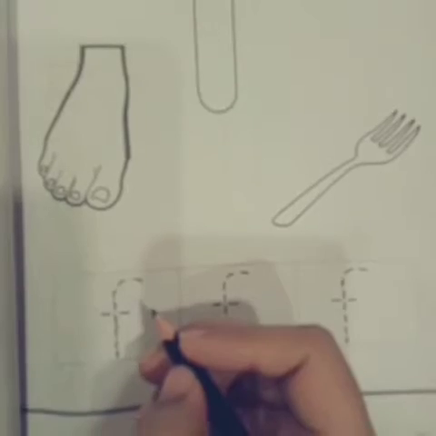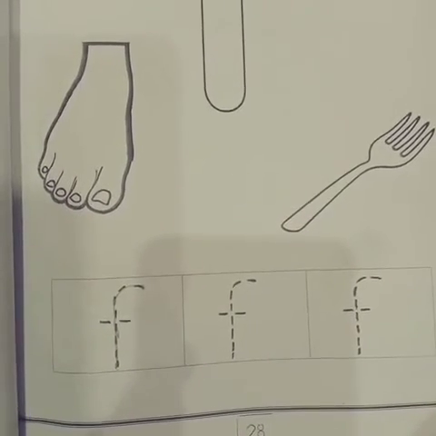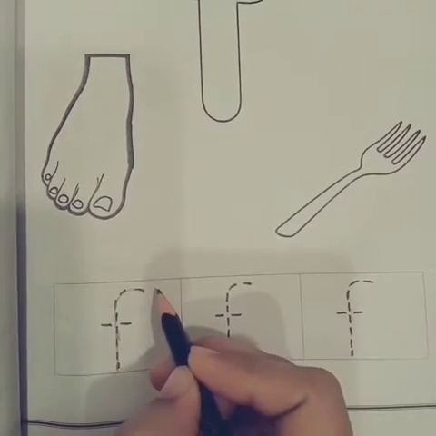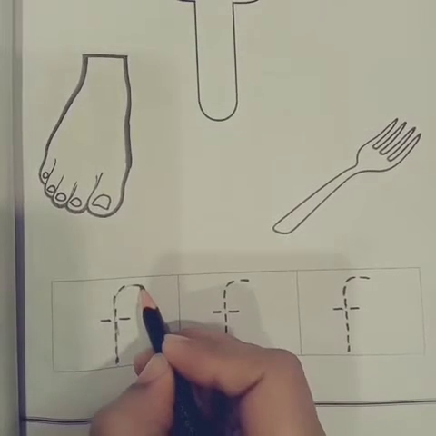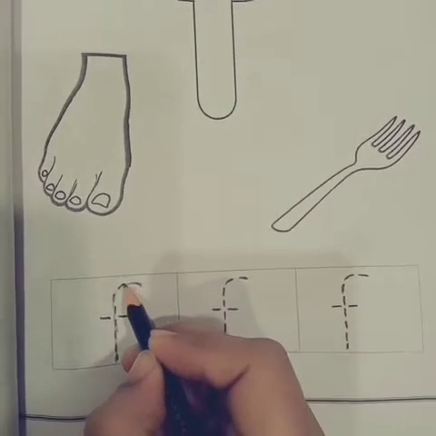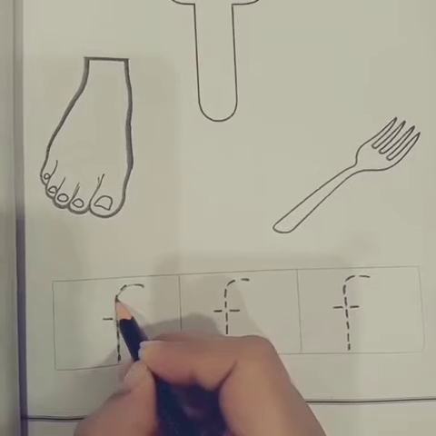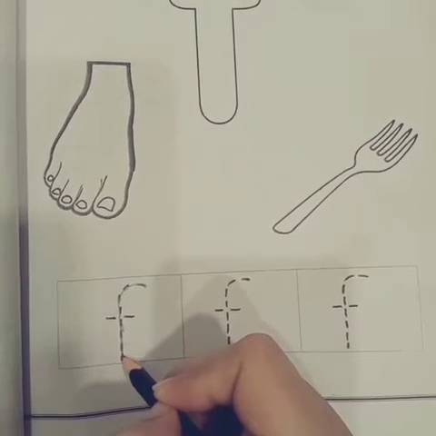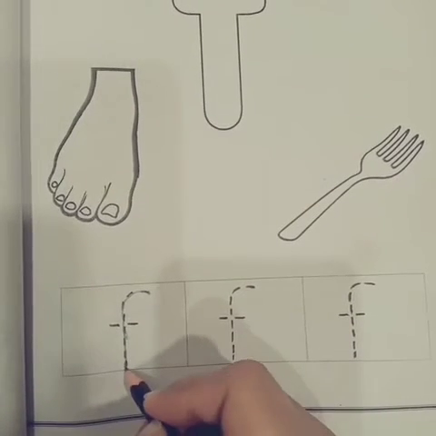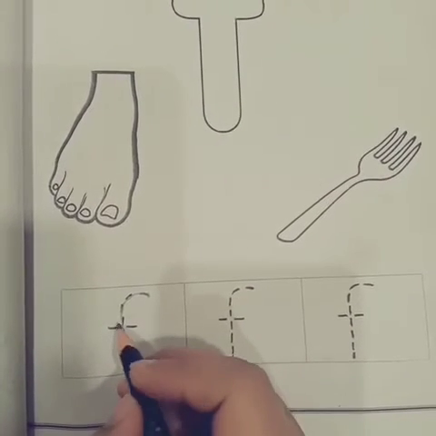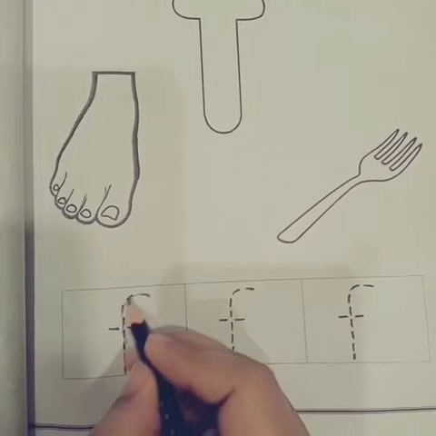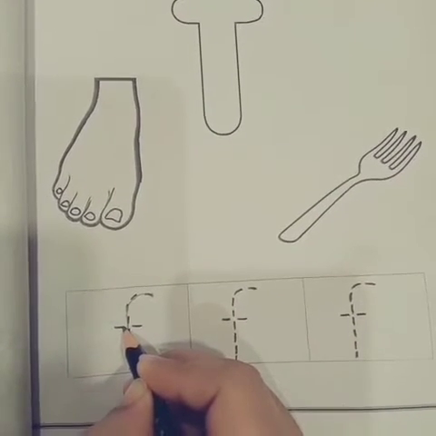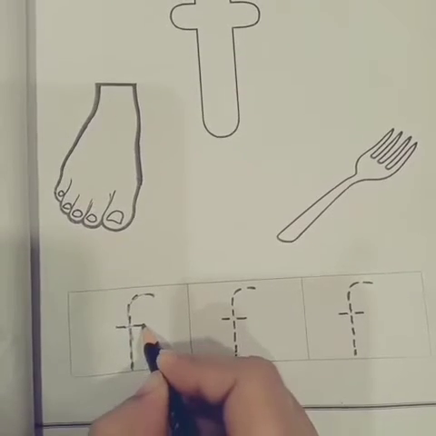Next letter is... how we trace it. Start from the top, making a curl, and then continue to make a straight line downwards till the bottom, and then go just below the top curl here and make a sleeping line to the right.